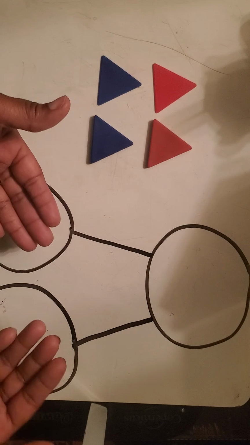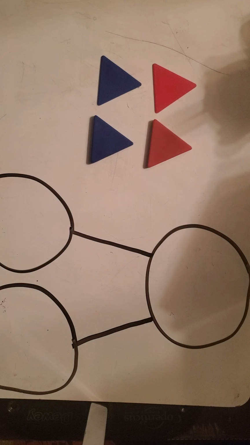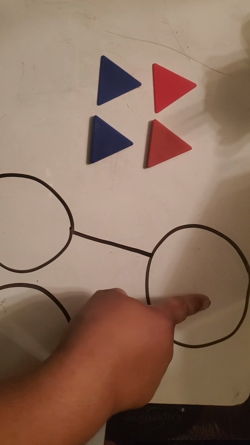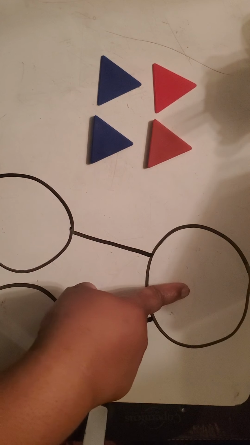Part and part makes whole. Oh, I think I figured it out. Where can I put the total number of triangles on my number bond? I think I'm going to put it in the place where you put the whole thing. Okay? Part and part makes whole.